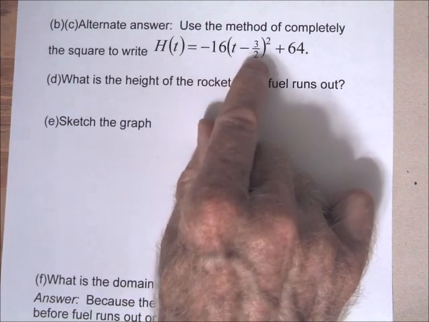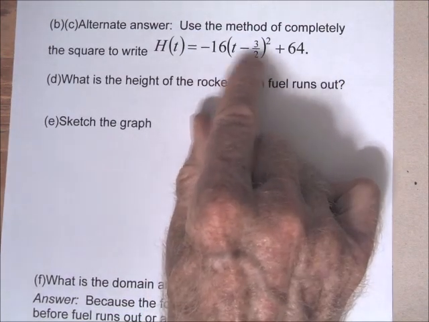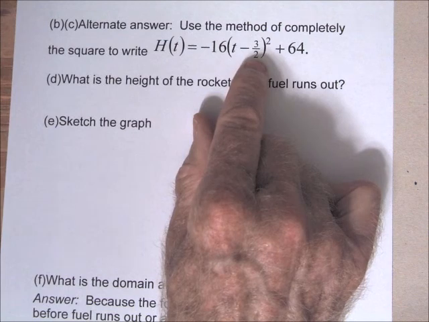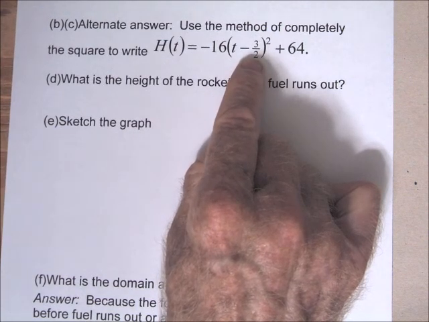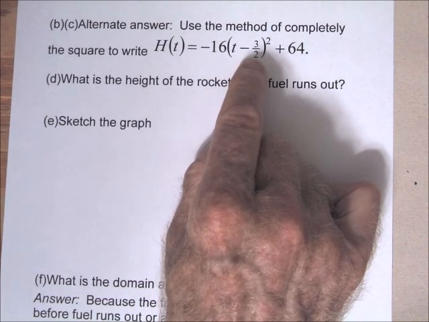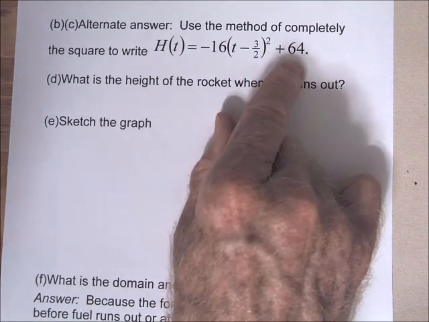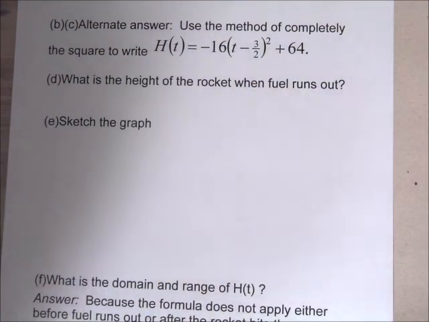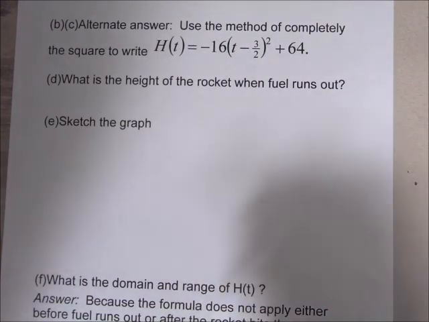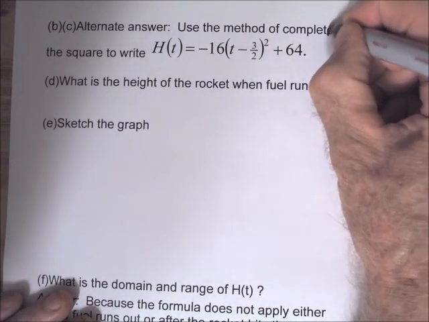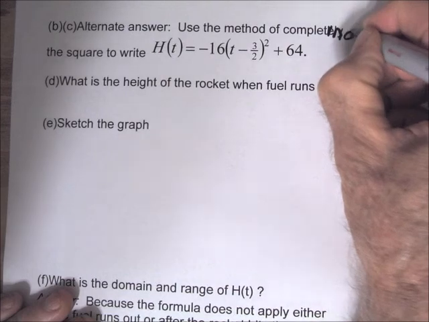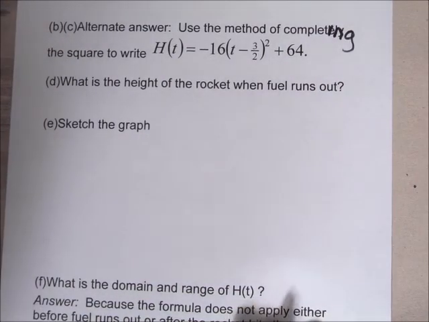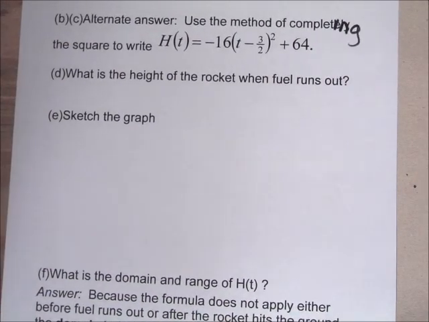If you put it in this form here, using the method of completing the square, the vertex, the t coordinate is going to be 3/2, and the h coordinate is going to be 64 feet. Okay, so you could use that method also.